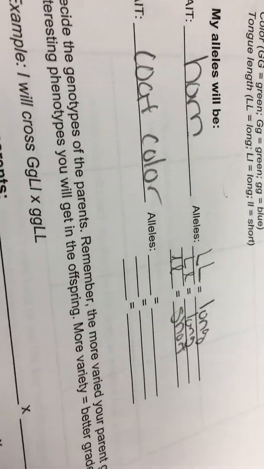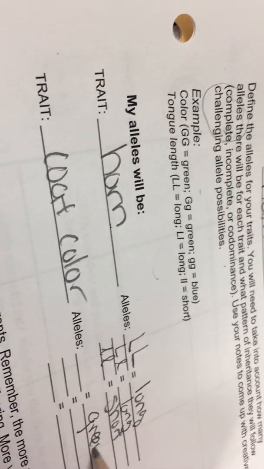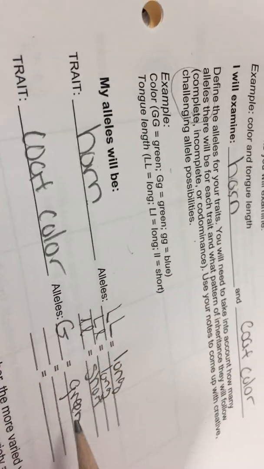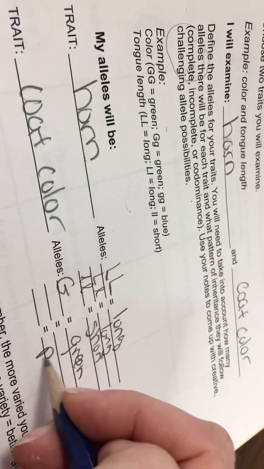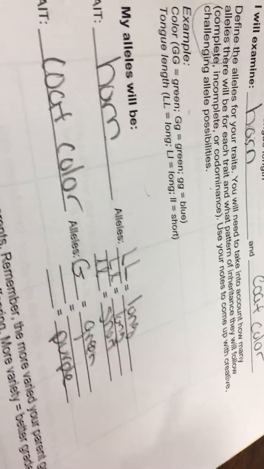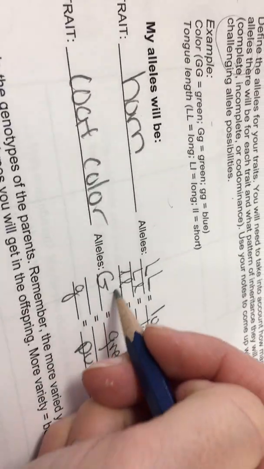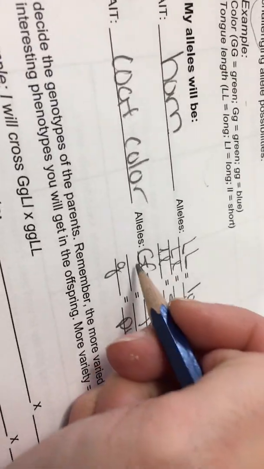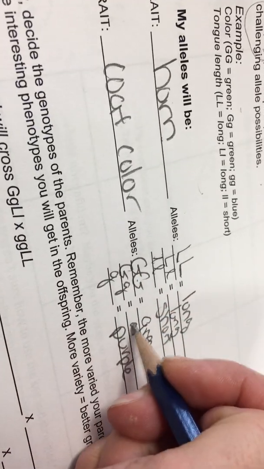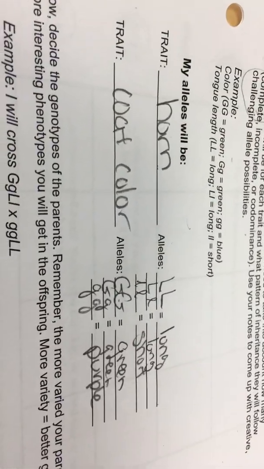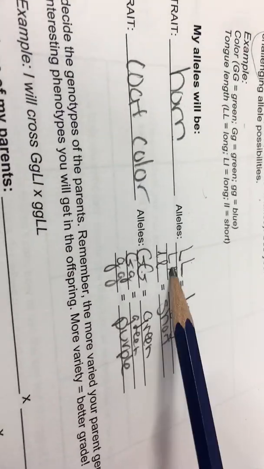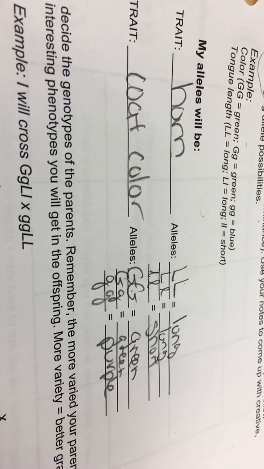Coat color. Well, if you know me at all, you know my favorite color is green, so my unicorns are going to be green. So that's a big G. Or they could be purple, so that would be a little g. So big G gives me green. Big G, little g still gives me green. Little g gives me purple. So you're going to set up your traits similar to that, coding them out so you can look at them in your boxes and see what they're expressing.